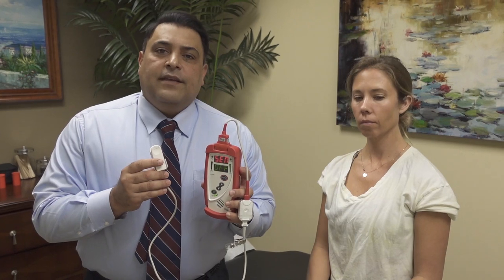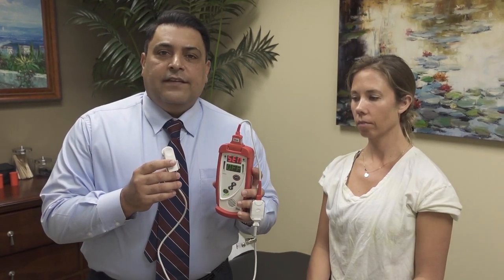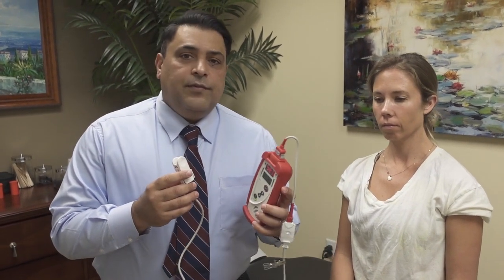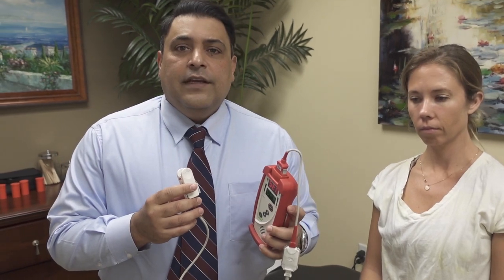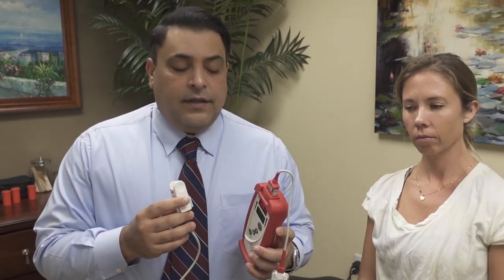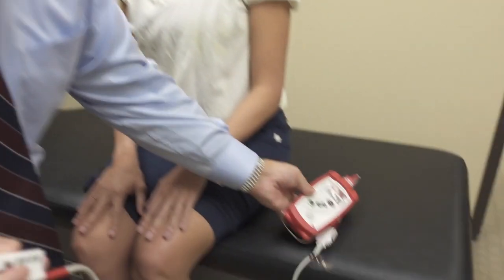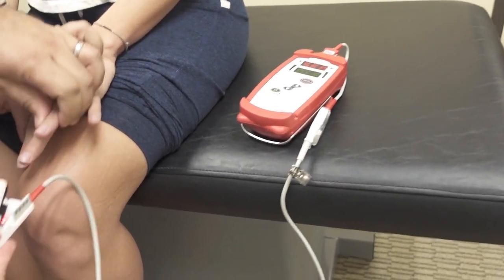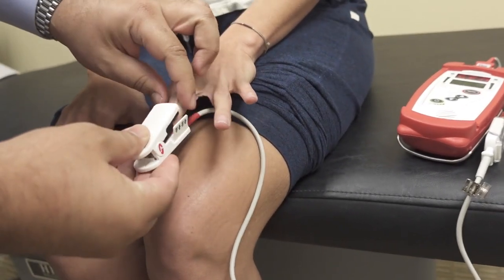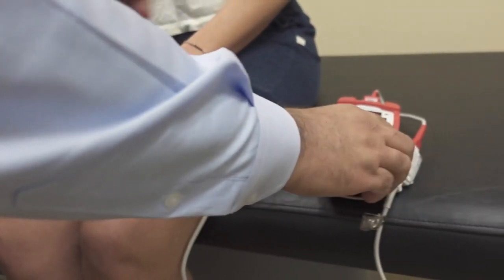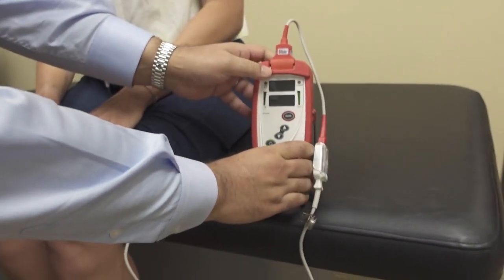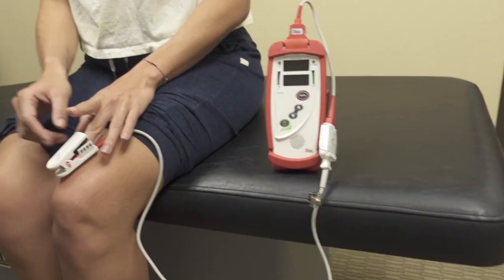Okay, this is an instrument that can be used to look at perfusion indexes, and it can also measure heart rate, SpO2, and hemoglobin levels. So we're going to use it just for the perfusion index part of it for today, but you basically just put it on the finger and it'll start doing its job.